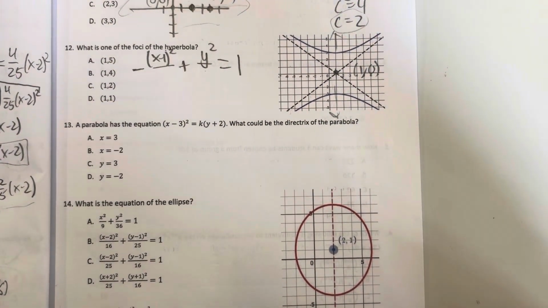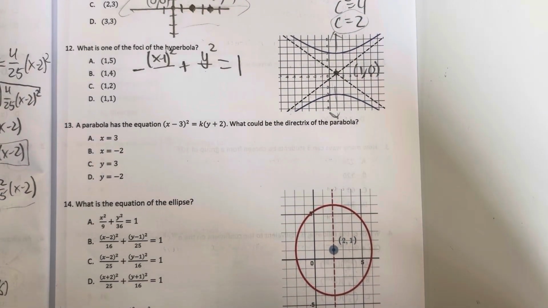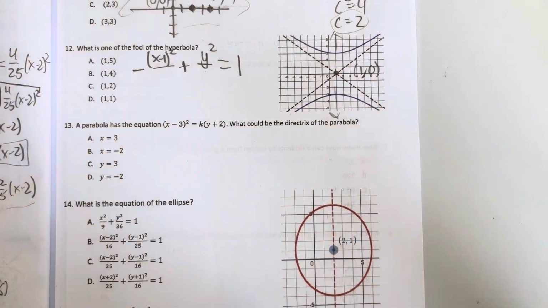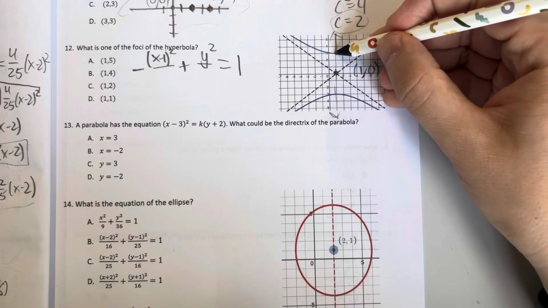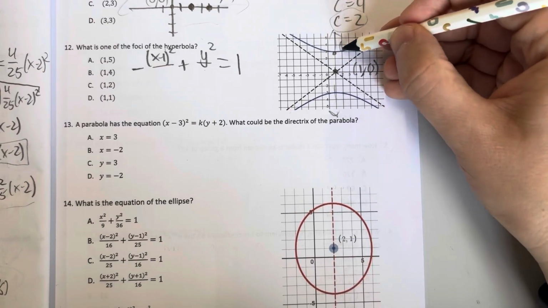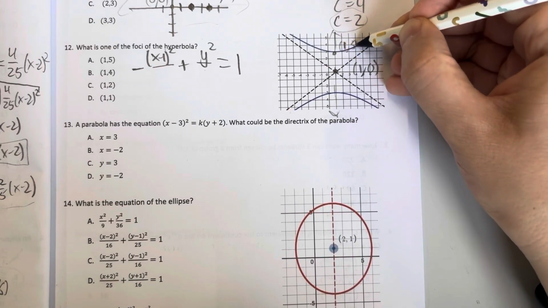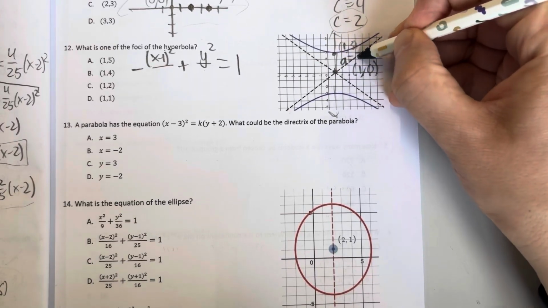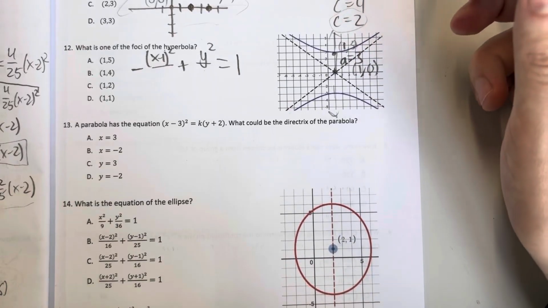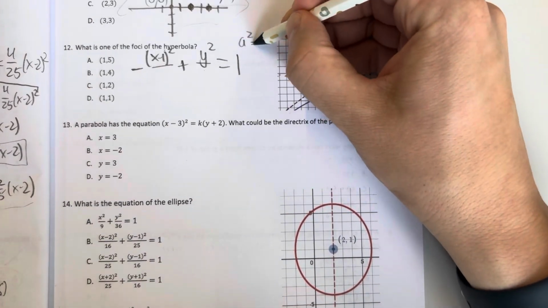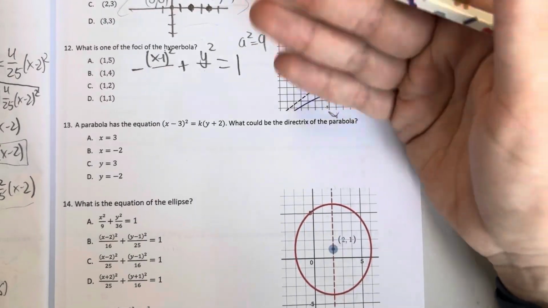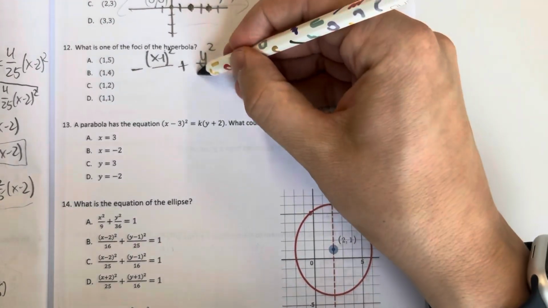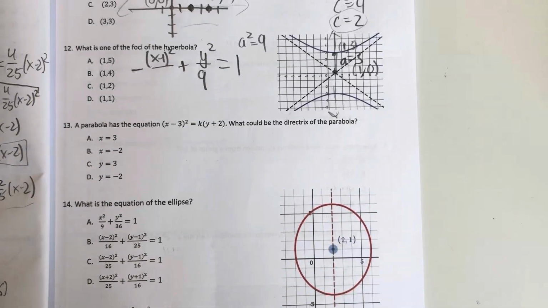And I'll give you a hint to just check that out if you're ever unsure and you have time to check in a moment. But let's fill out some of the other information. So we know the center from the graph, we know the vertex from the graph. The vertex, or one of the vertices rather, is 1, 3. That implies that the distance from the center to the vertex is 3, and that's defined as A. So in other words, A squared equals 9. And again, in a hyperbola, where does A squared go? It goes under the positive term. There you go.